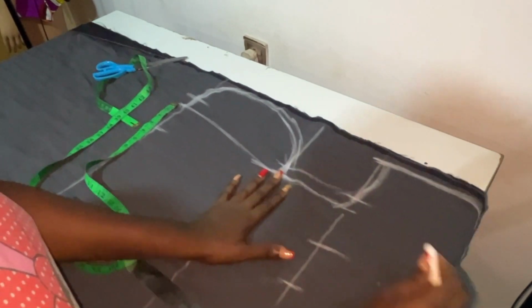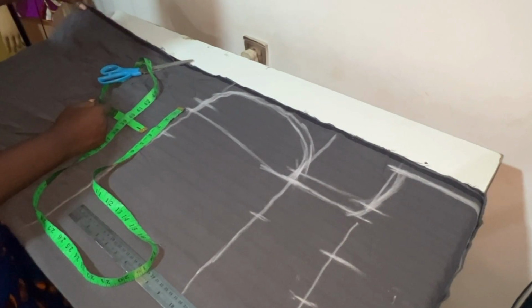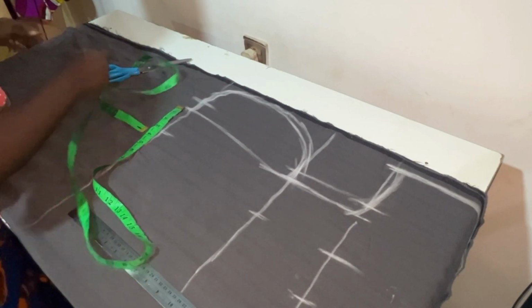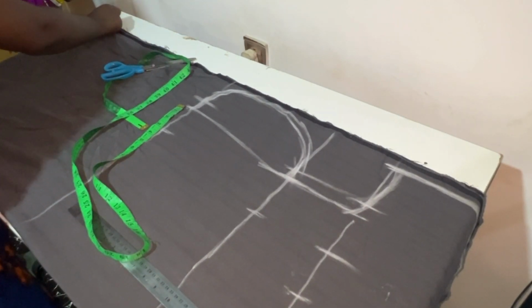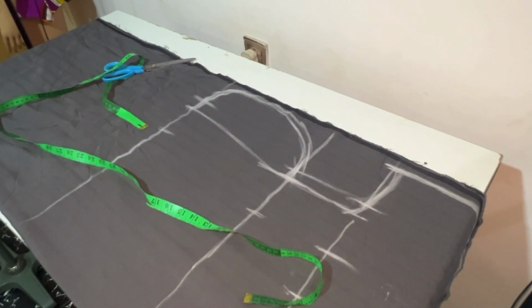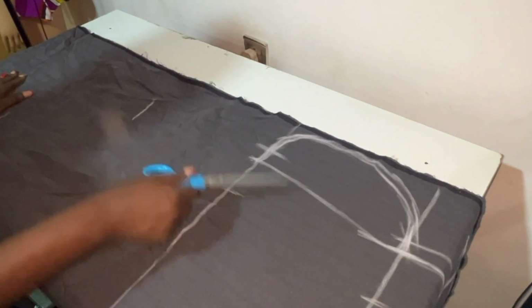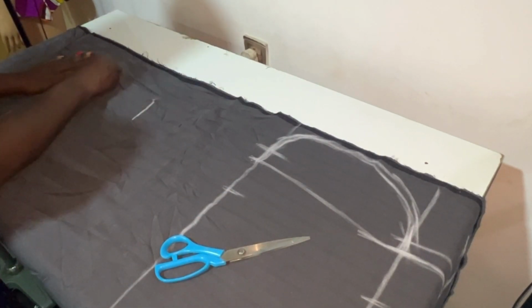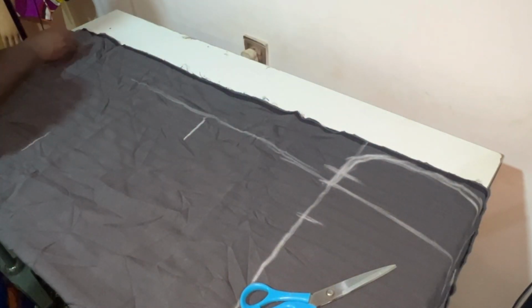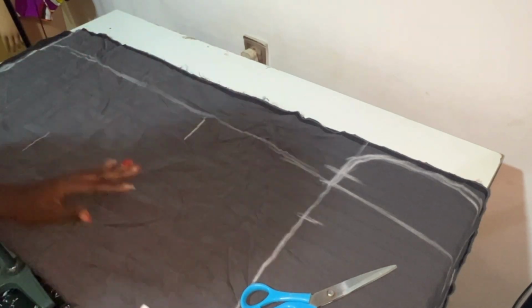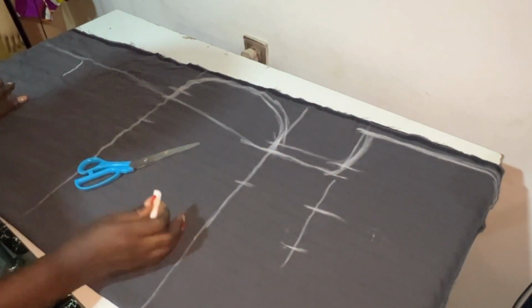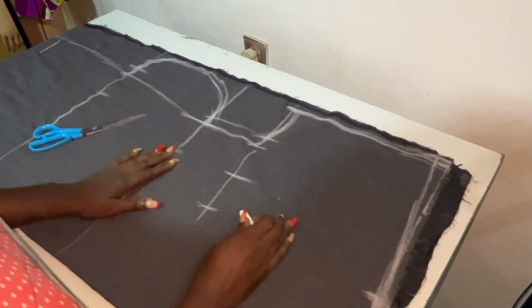And from here, I just want to make it straight down, because it's not equal like this.